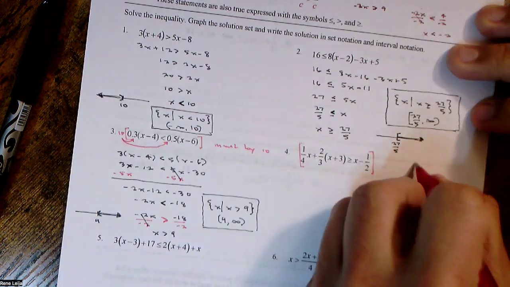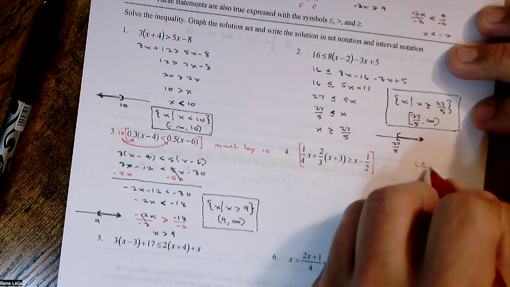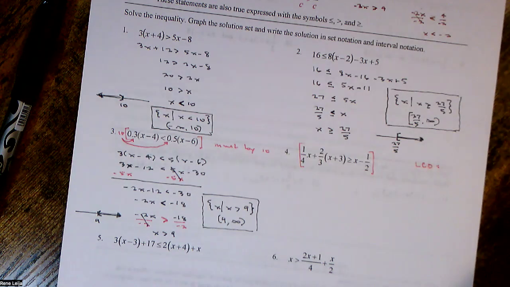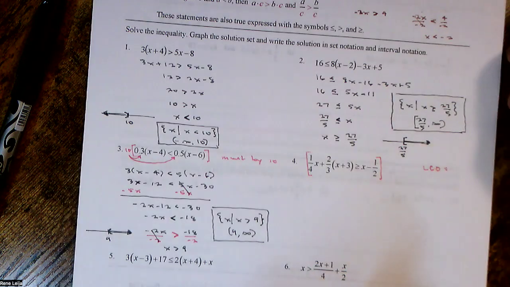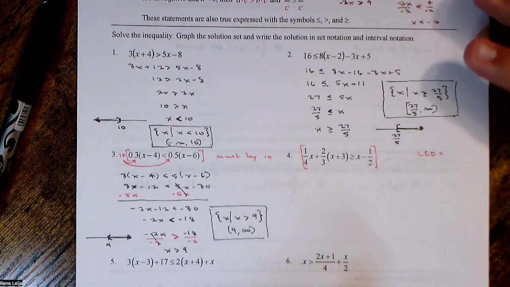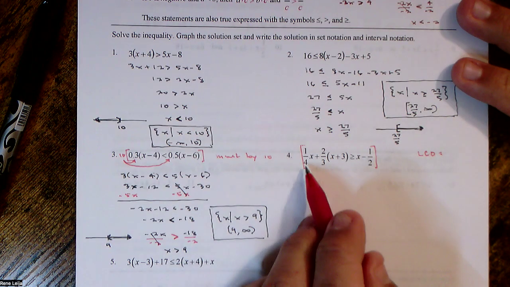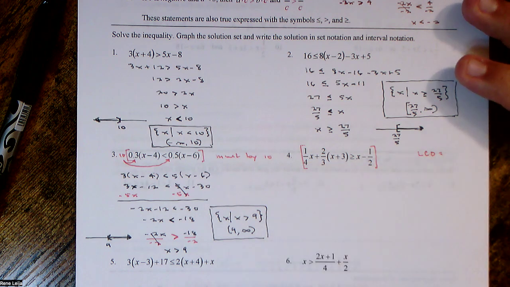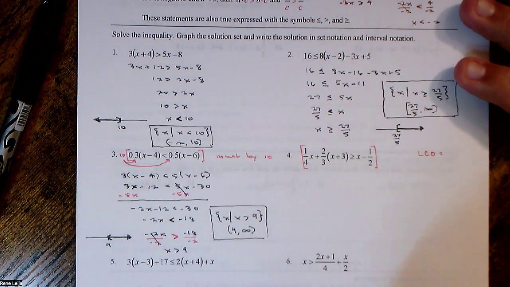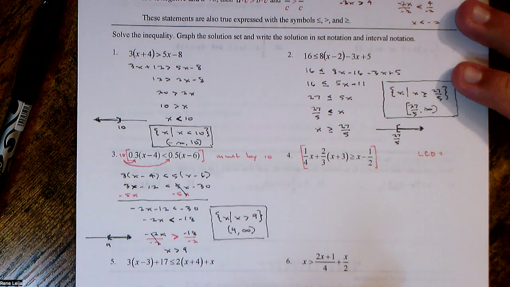Now, if I choose 4, can 3 go into 4? No, it cannot. Can 2 go into 4? Yes, it can. But all of your numbers have to be divisible by your LCD. So it's not 4. So I'm going to start listing multiples of 4. The next multiple would be 8. Well, 4 goes into 8. 3 does not go into 8. And 2 goes into 8 evenly. But all of them have to work, so I can't use 8.